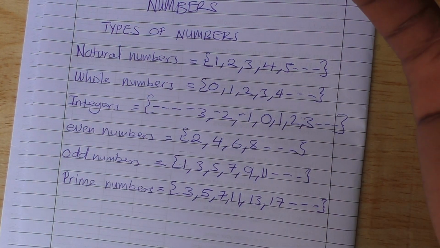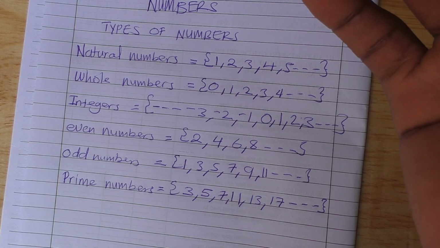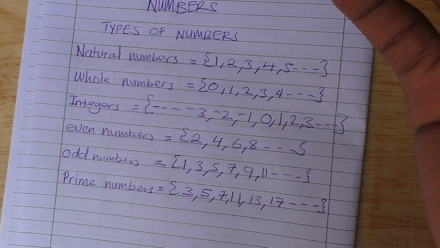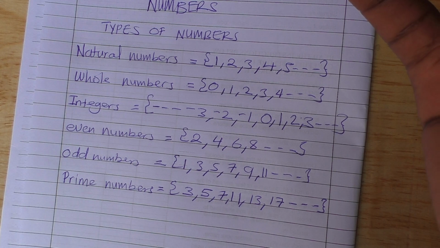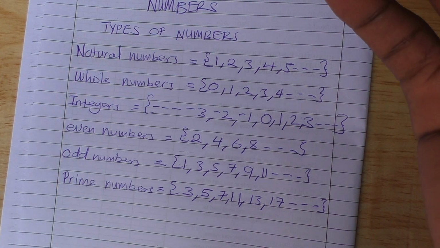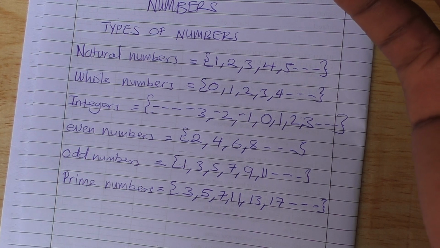Now you look at, in our set of prime numbers, we are not bringing 1. Why? Remember, we have defined prime numbers as numbers with only 2 factors, 1 and itself. And now when you look at 1, it has only 1 factor, and such a number is termed as co-prime number.